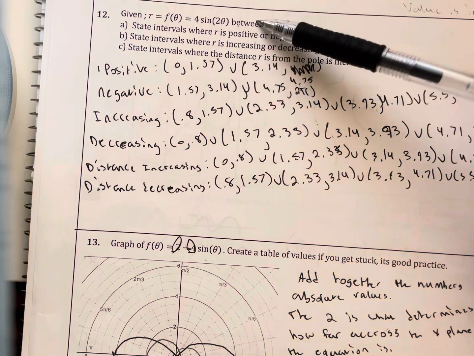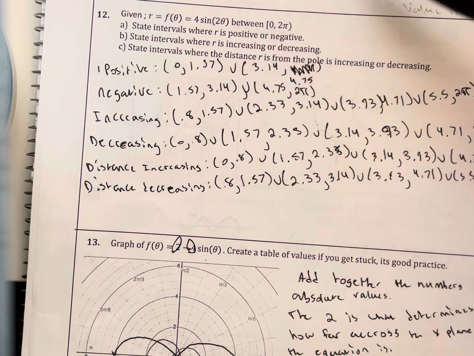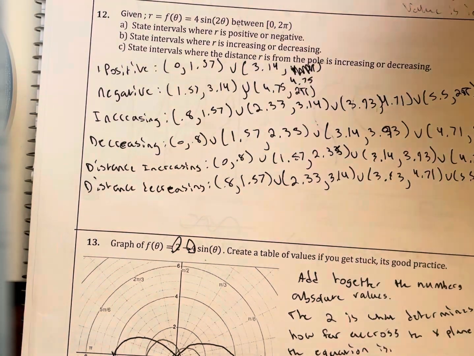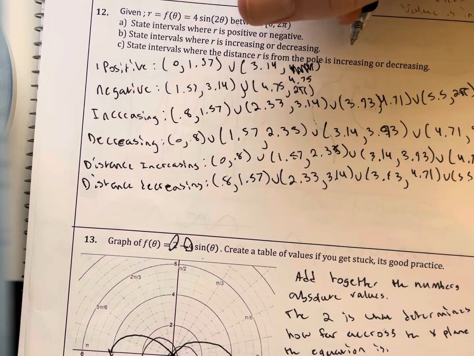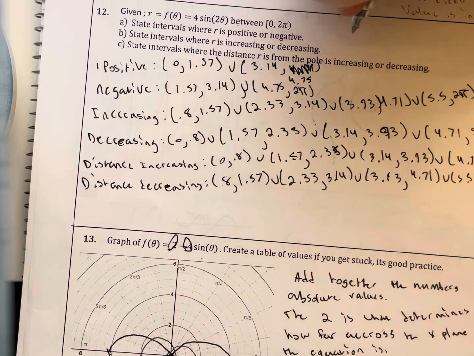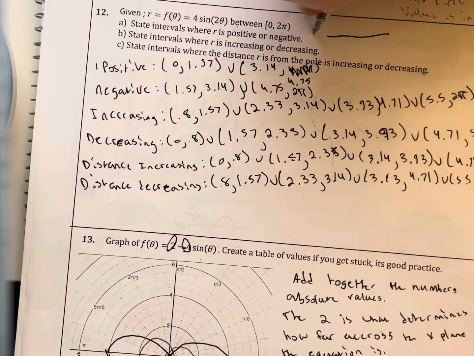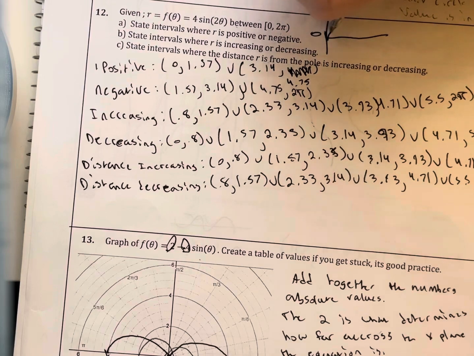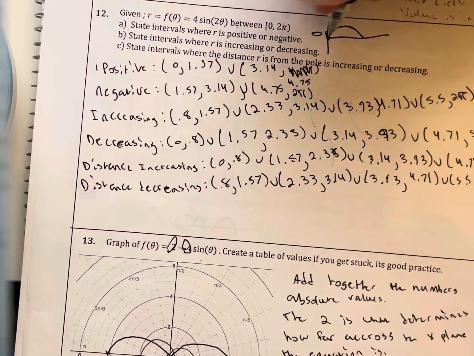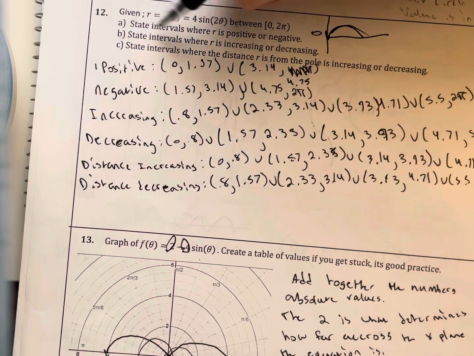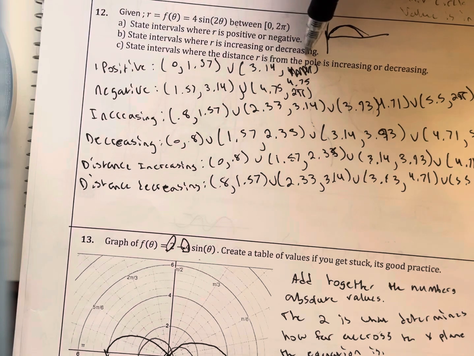And so state the intervals where r is positive. Okay, this is actually a little bit difficult. When the graph is above the x equals 0 line, whatever, right? If it's over here, it's positive. So all you have to do is look at the calculator and say, okay, where is r positive? Well, it's positive here. Then, state the intervals where r is increasing, r is decreasing, okay?